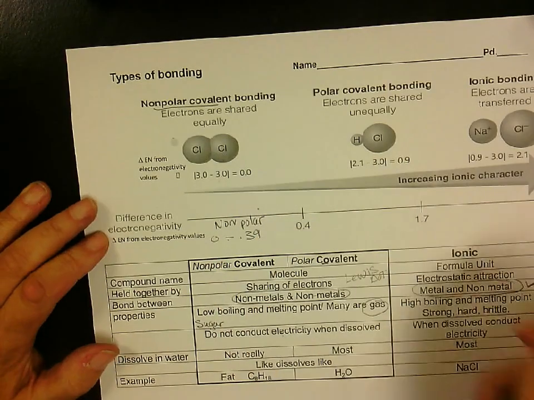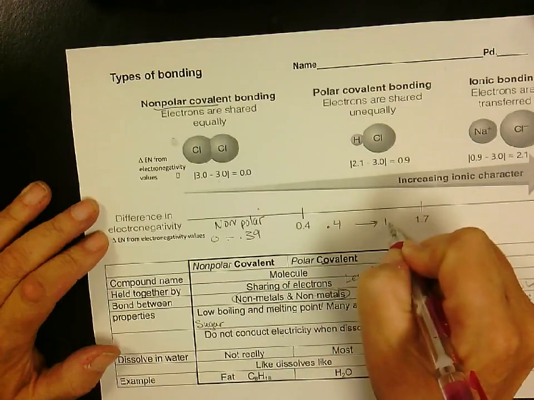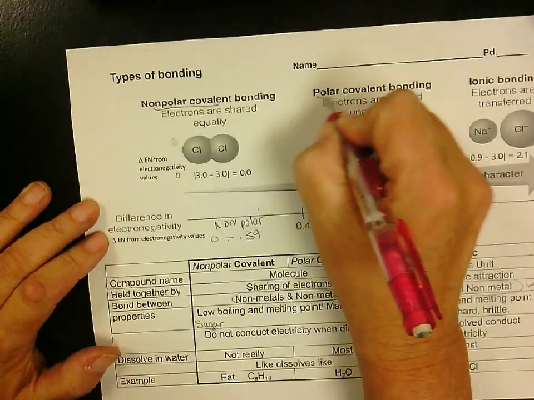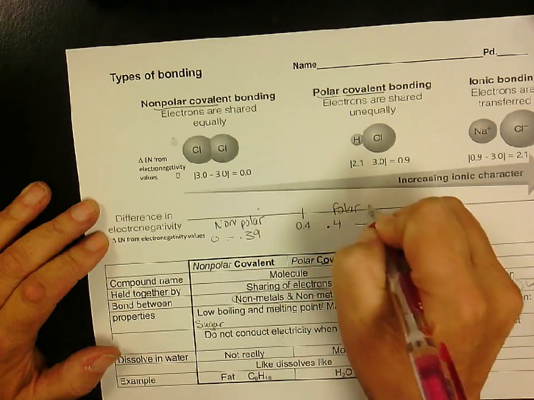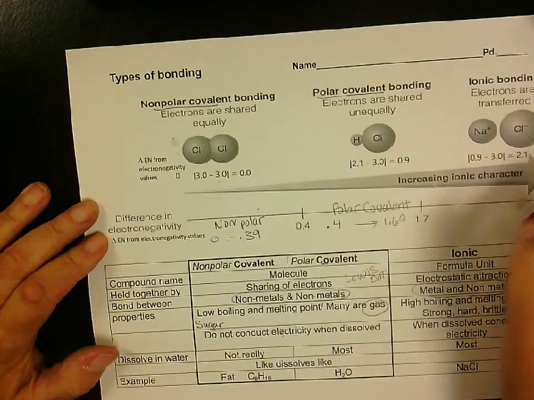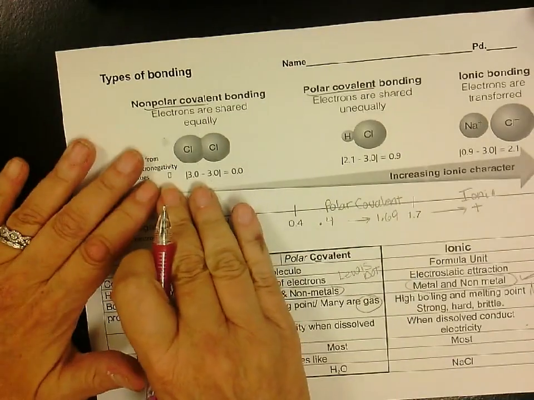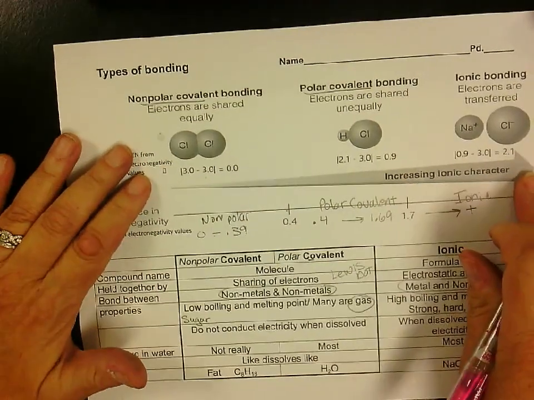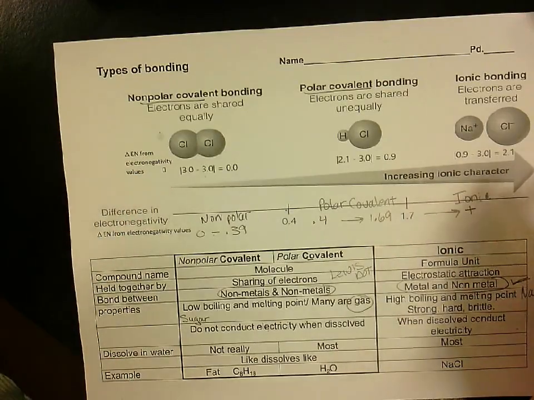And if I have 0.4 all the way to 1.69, I am polar covalent. And last but not least, 1.7 plus is going to be ionic. Now, this is a trend that happens. We don't say something is completely ionic or completely nonpolar unless it's way on the exact side.